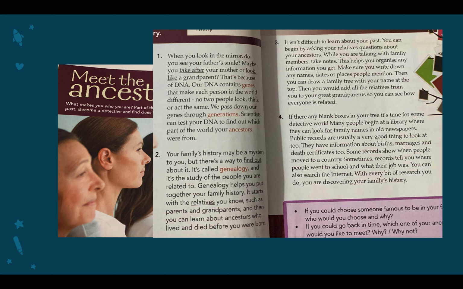Many people begin at a library where they can look for family names in old newspapers. Ramai orang yang pergi library sebab diorang boleh tengok nama ahli keluarga dalam surat khabar lama lah.